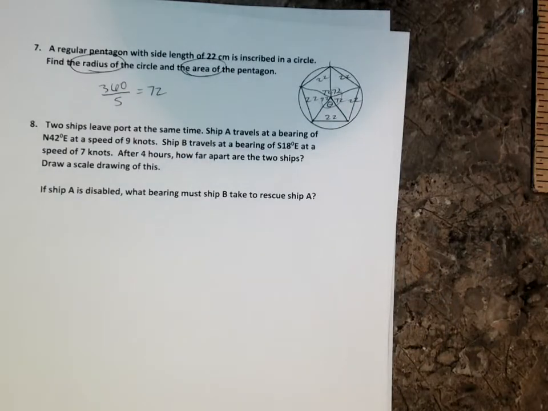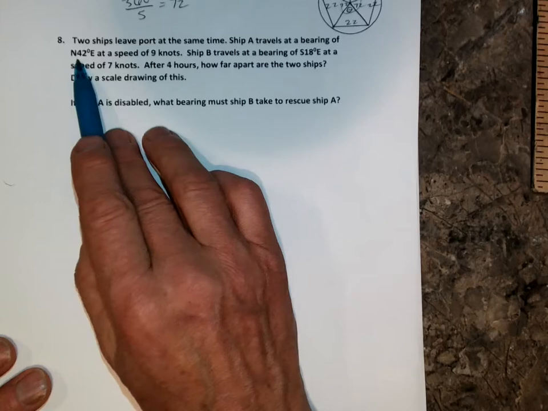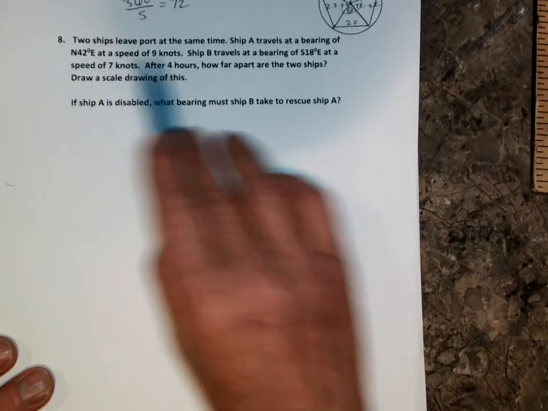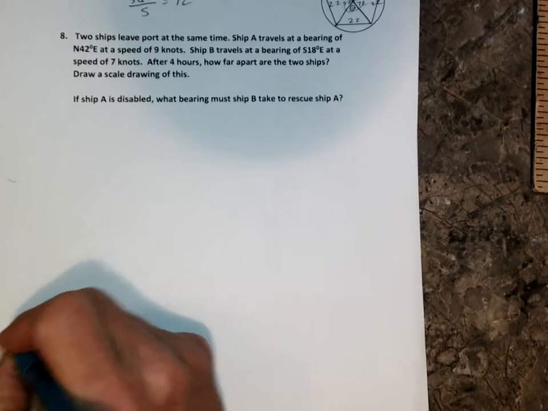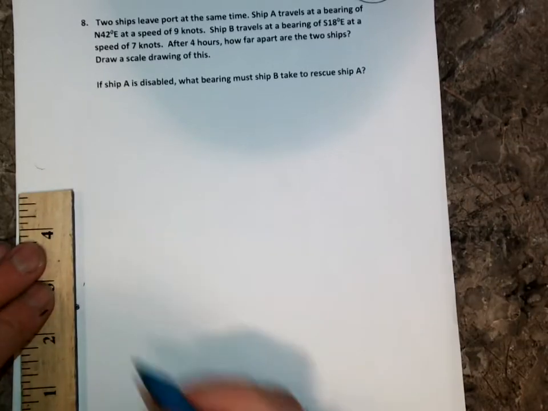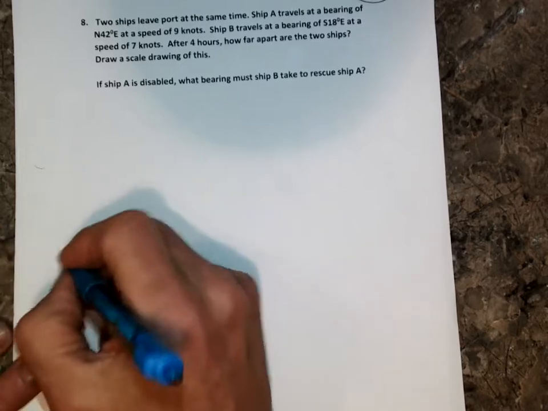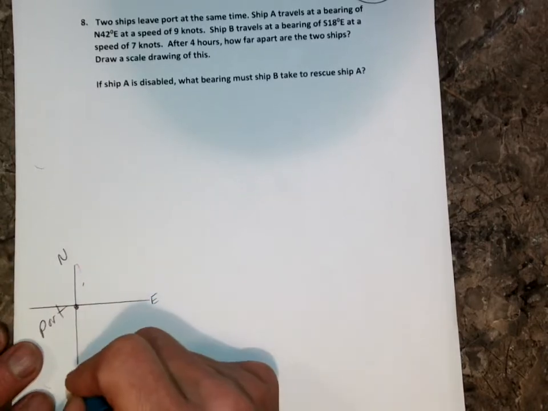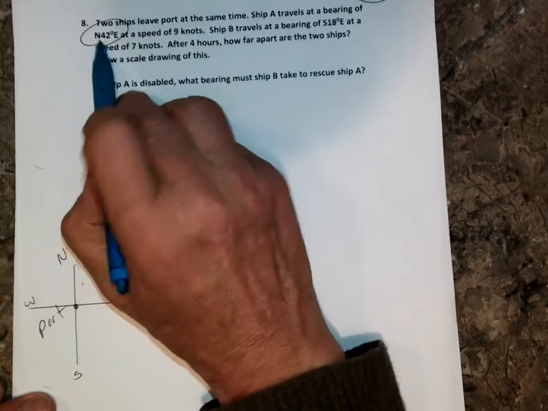Now, 8, a little bit harder. And let me go through it slowly, okay? Here's our navigation one. So, bearing at north, 42 degrees east, and south, 18 degrees east. So, I don't know, maybe I'll put port down here. Wait, here's my port. And I'm going to draw my picture. So I put my compass in. This just helps me if I put my compass in. North, east, south, west. I have a protractor. You guys might not, but I'm going to face north.